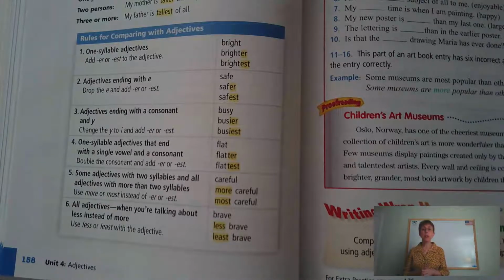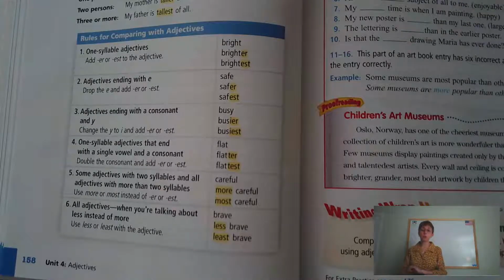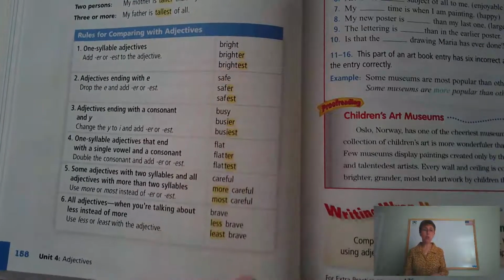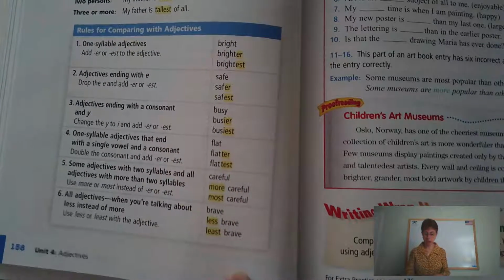Again, it's just 5 groups, but you need to make sure you label whether you're drawing or taking photographs. Make sure you label those adjectives and make sure you follow the rules here on page 158.